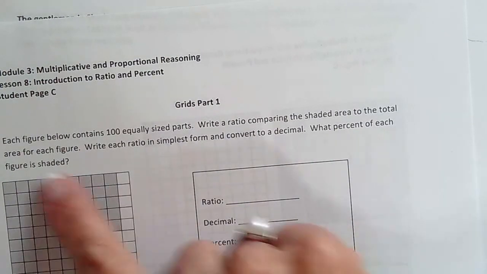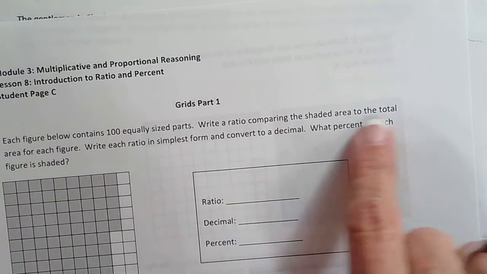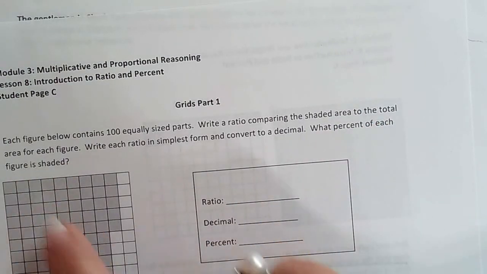So they're telling us the figure was 100%. So represent it as the total area for each figure, and they only gave us one figure. But when they give us two and they haven't told us what the whole is, well, guess what? There's going to be two answers because they have to tell us what the whole is.